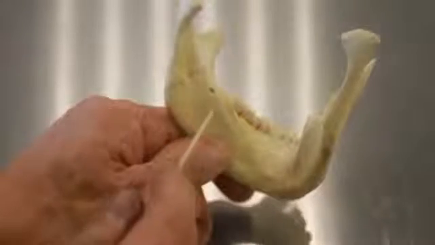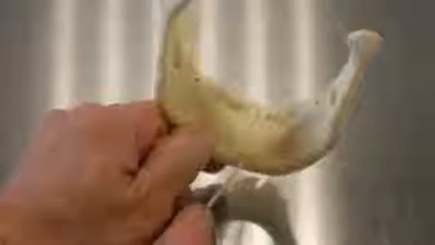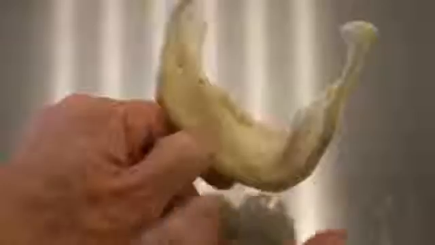Last two things, you can find this little line. This is the mylohyoid line. That's a little ridge that the mylohyoid will insert. And then this little tubercle, that's also known as the genial tubercle, also known as the mental spines for the mandible.